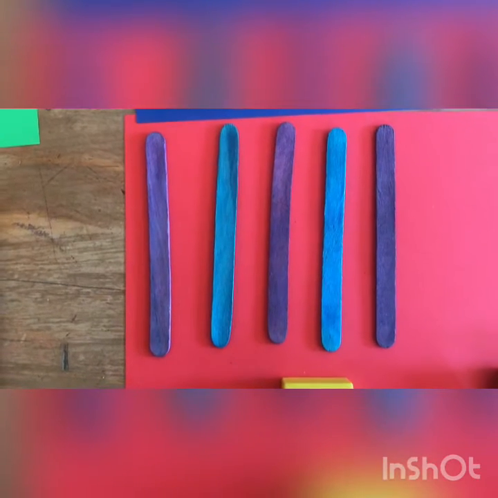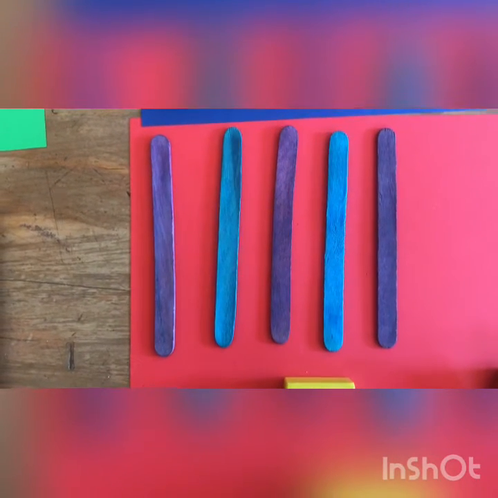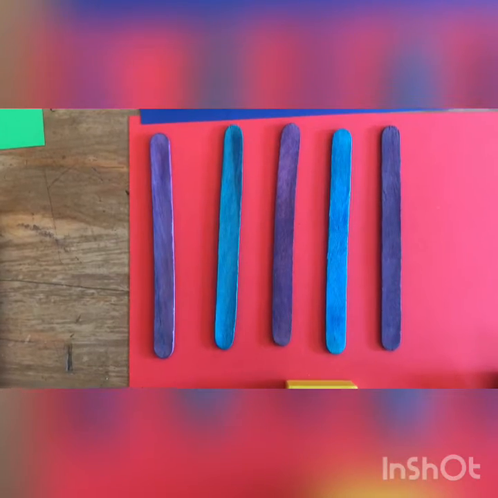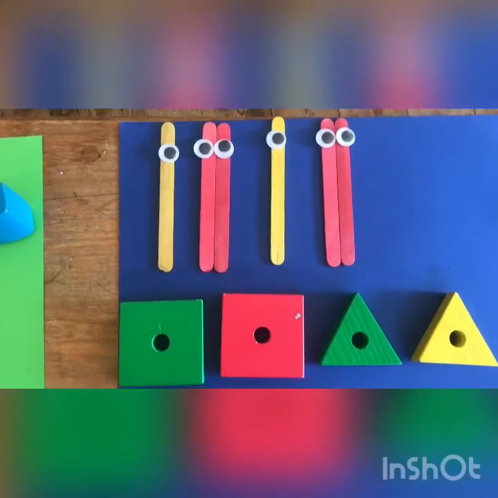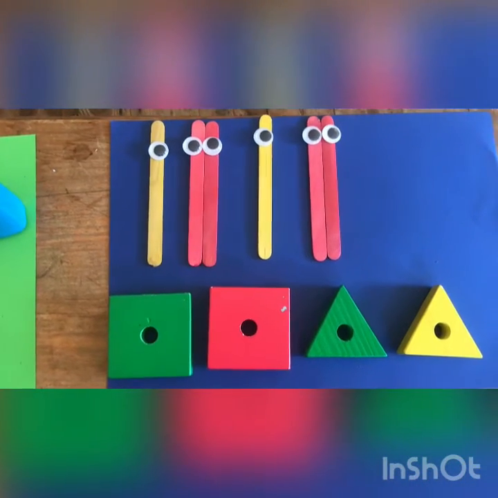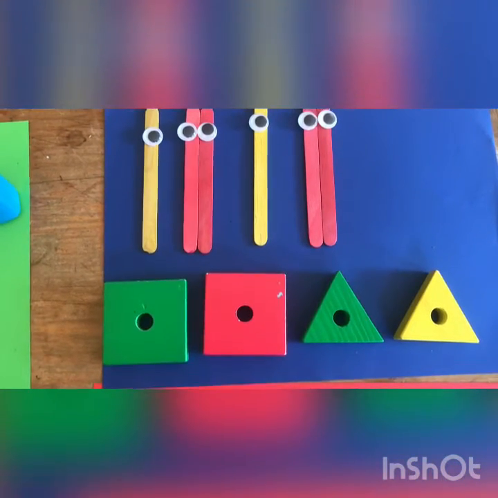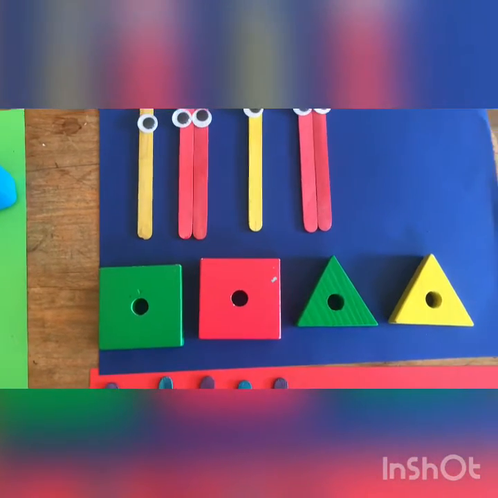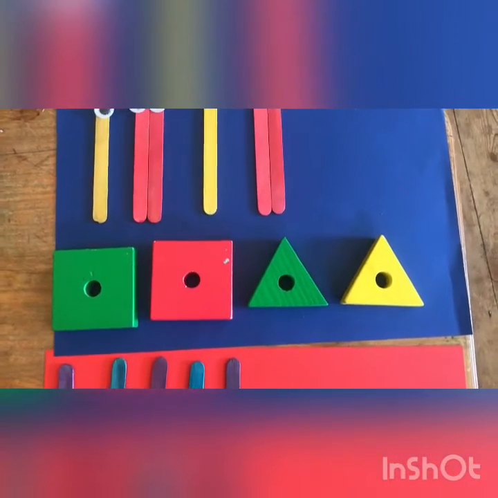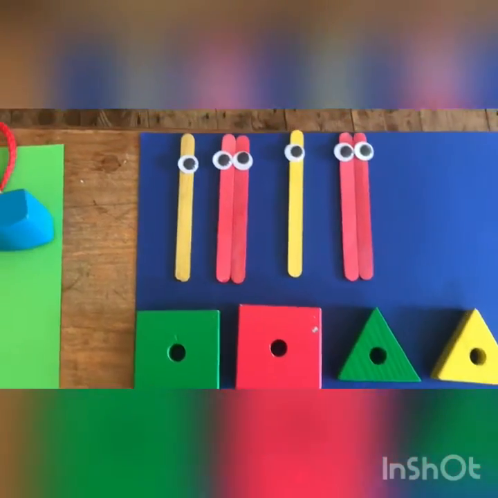Here is a pattern with some sticks. Purple, blue, purple, blue, purple, and the next one would be blue. Look at these patterns. Can you figure them out? Got 2 squares and 2 triangles. I would need another 2 squares after the triangles.